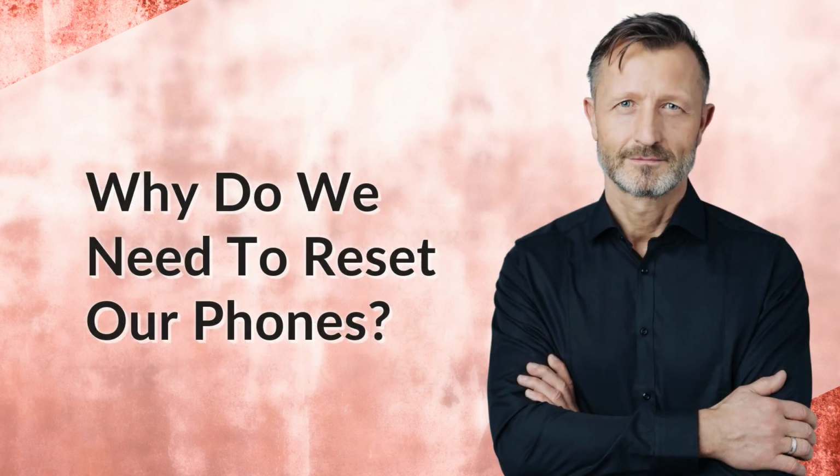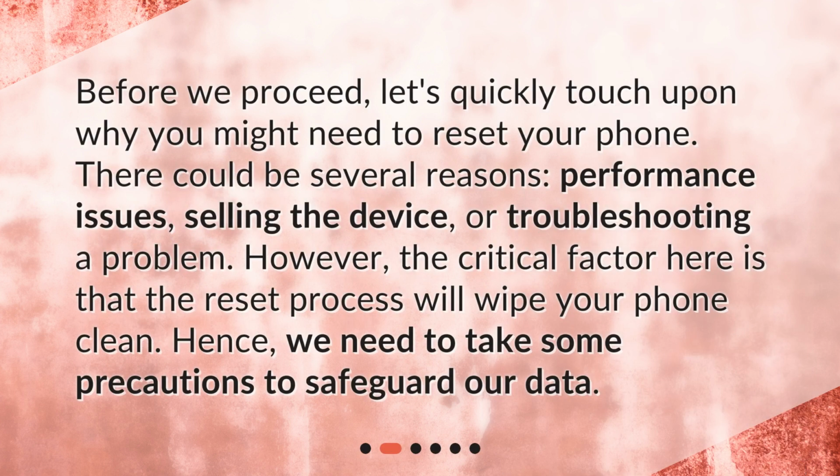Why do we need to reset our phones? Before we proceed, let's quickly touch upon why you might need to reset your phone. There could be several reasons: performance issues, selling the device, or troubleshooting a problem. However, the critical factor here is that the reset process will wipe your phone clean. Hence, we need to take some precautions to safeguard our data.